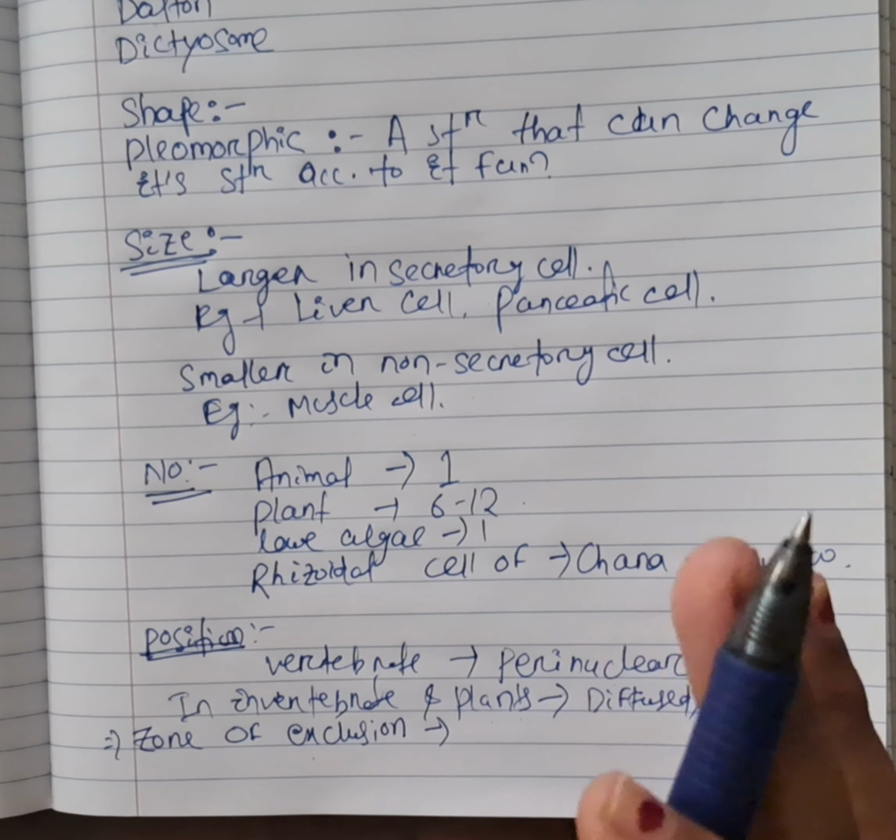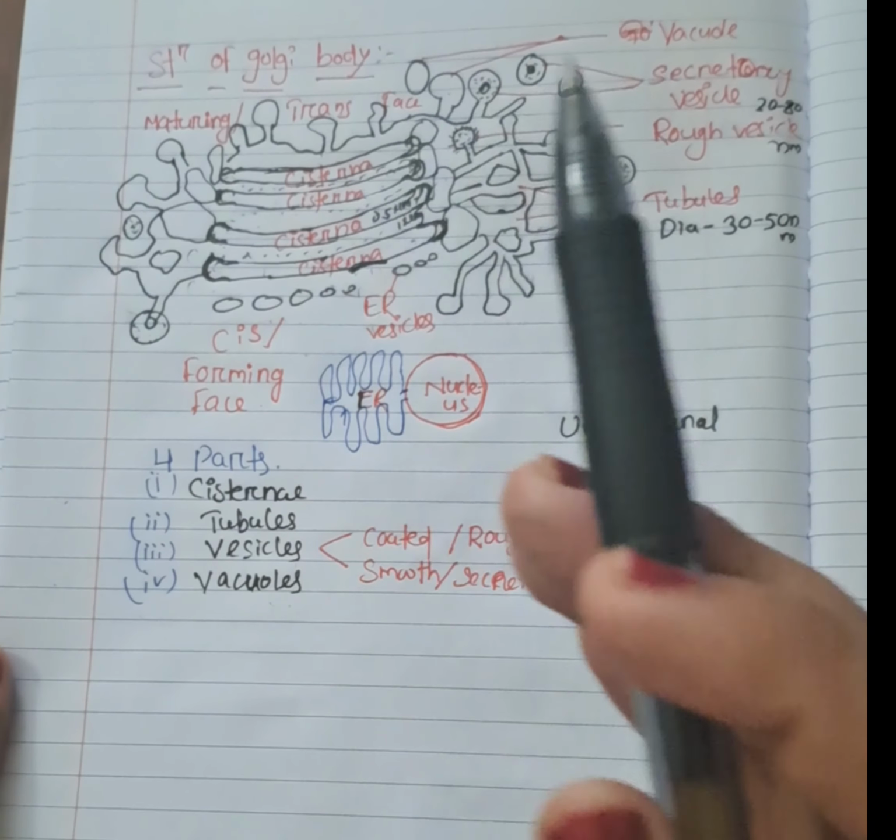The Golgi apparatus has many cisternae, and the diameter of each cisterna is from 0.5 micrometer to 1 micrometer, and the number of cisternae varies from one organism to another.